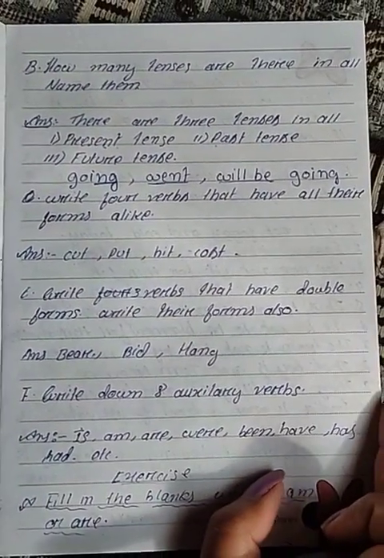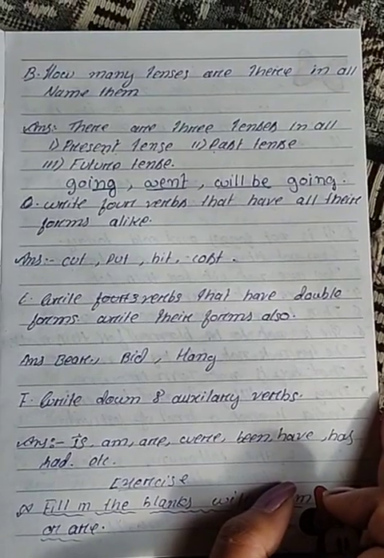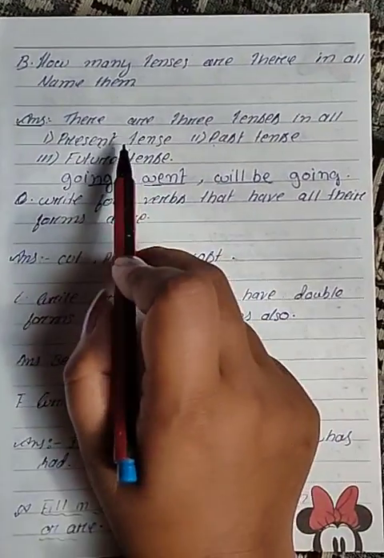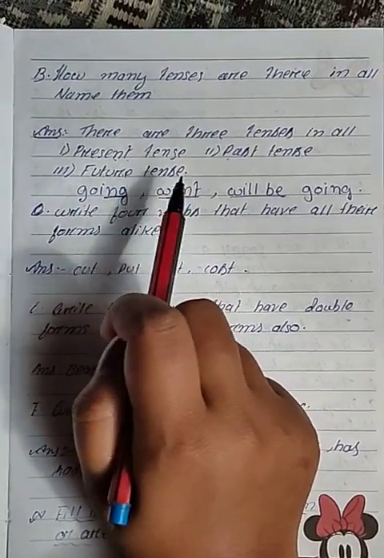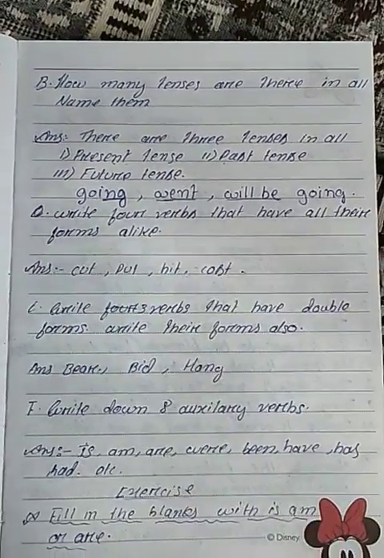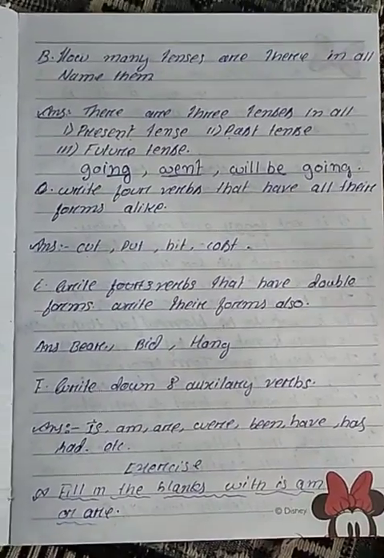So for this unit, just learn what is present tense, past tense and future tense, and how it is denoted through the verb. The rest we will continue in our next class.